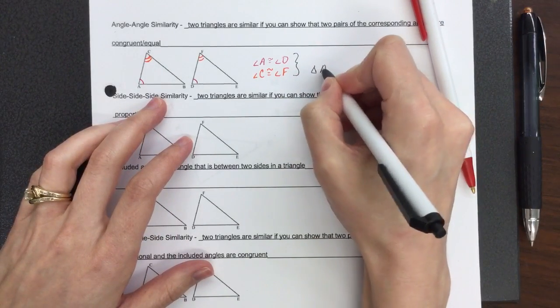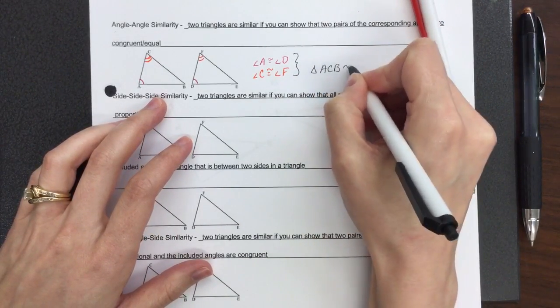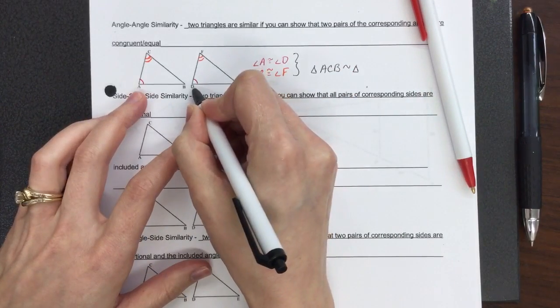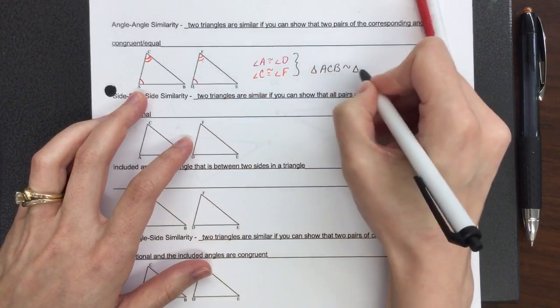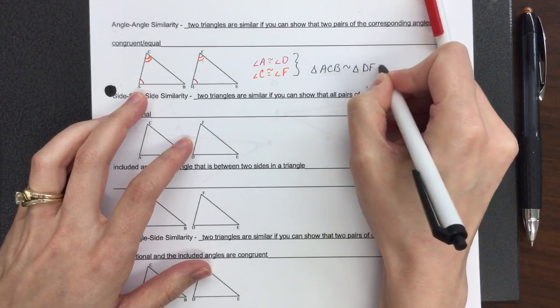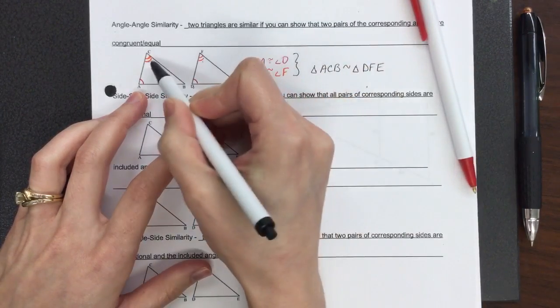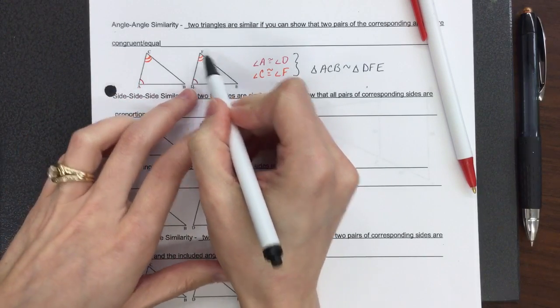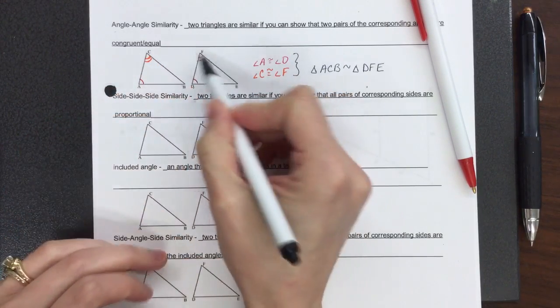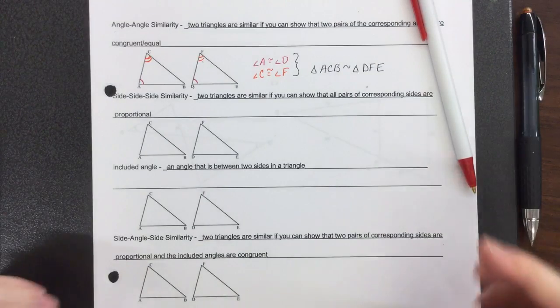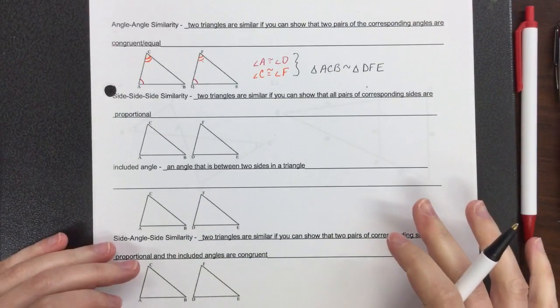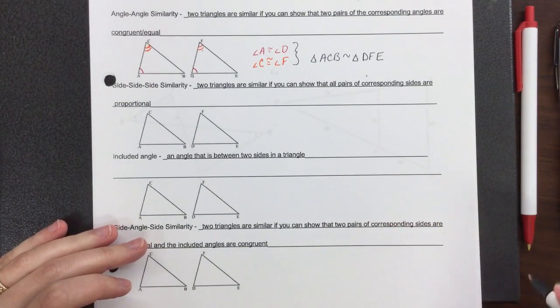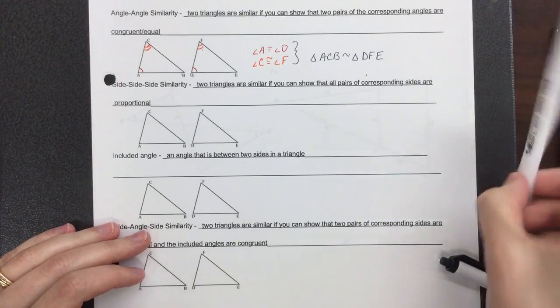So triangle ACB would be similar to triangle, and we got to make sure we line everything up correctly, DFE. And it could have been those two angles, it could have been those two angles, and those two angles. Just as long as they correspond with each other, you can use the angle-angle similarity to show that they are similar. Looking at the next one, you can do side-side-side similarity.